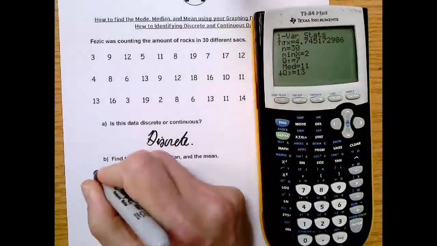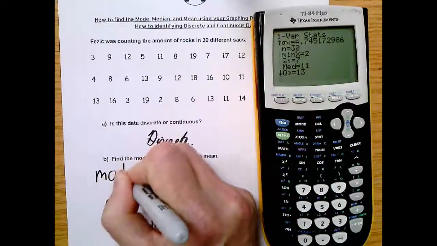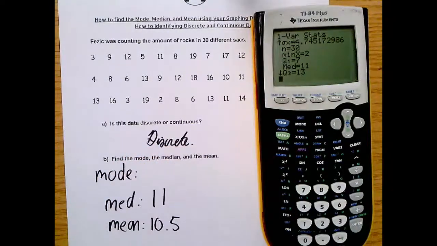Now, this calculator, while amazing, and no one can doubt that, I mean, look how fast it just did all this work for us, it actually doesn't give us the mode directly. We have to do a little bit of a workaround here, but it's not so bad. So I'm going to leave this by hitting second quit.